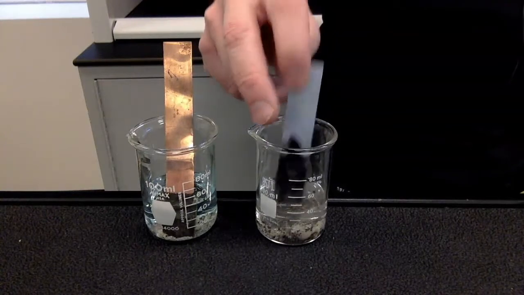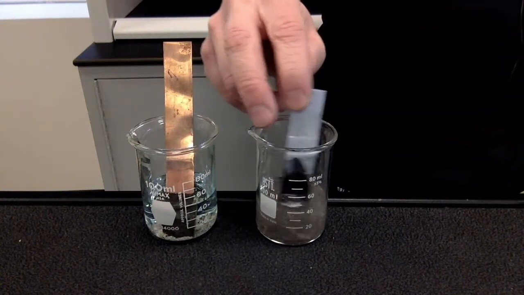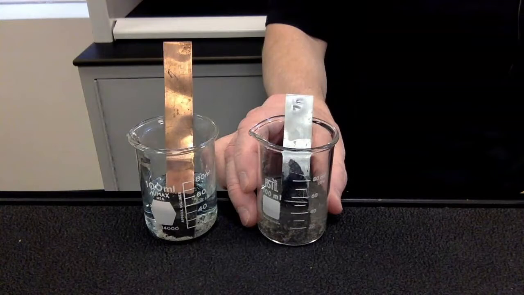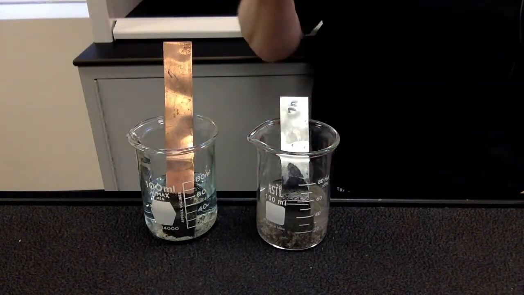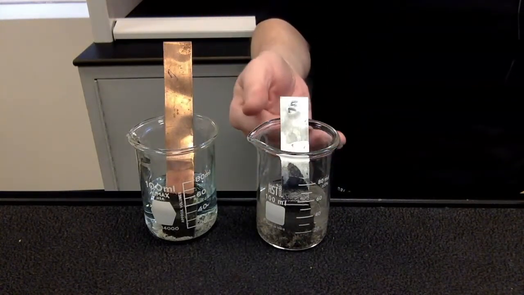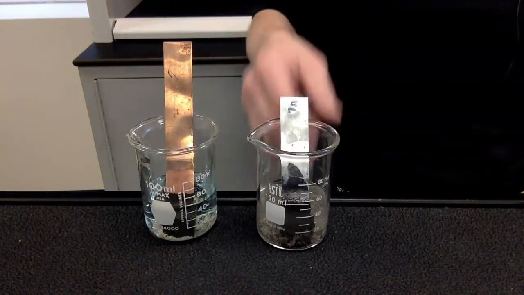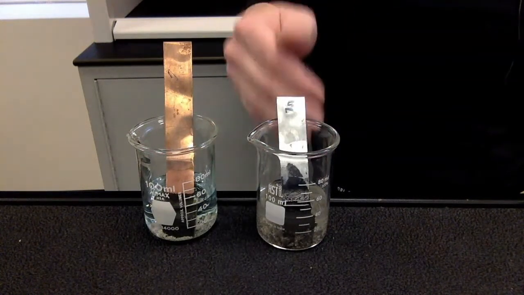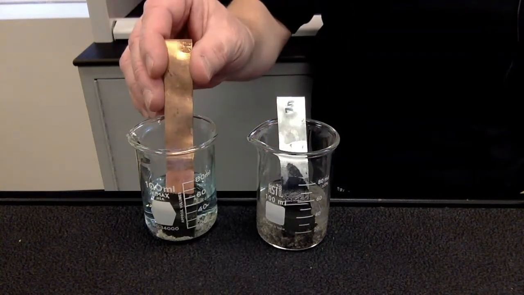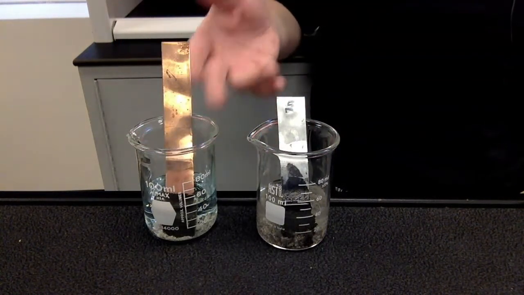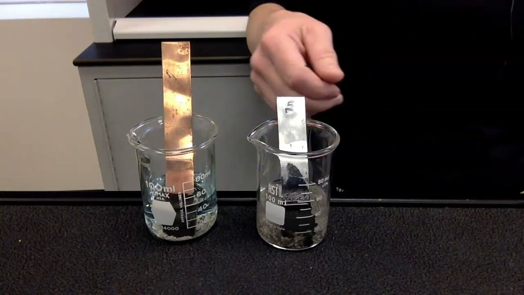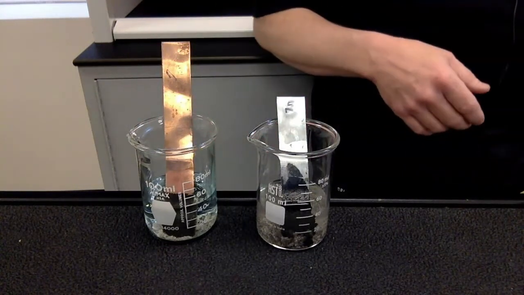See all the black on the zinc there and all the particulate matter in the solution? All this shows us that zinc reacts more quickly with this silver nitrate solution than the copper does. That's because the zinc metal is more reactive than the copper metal is. So if something is more reactive, it's going to have a greater effect on the rate of reaction.